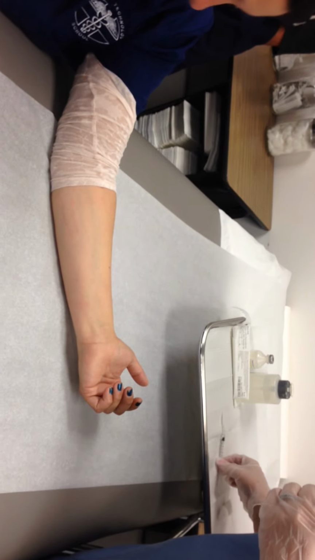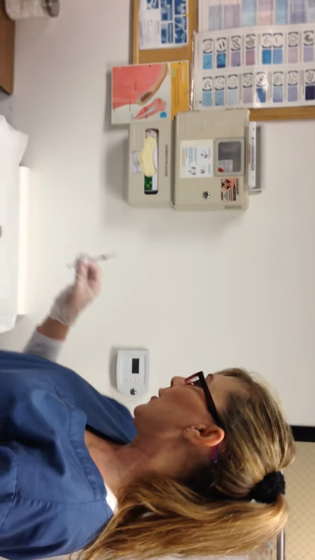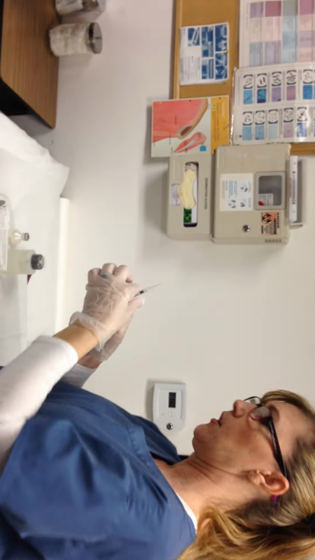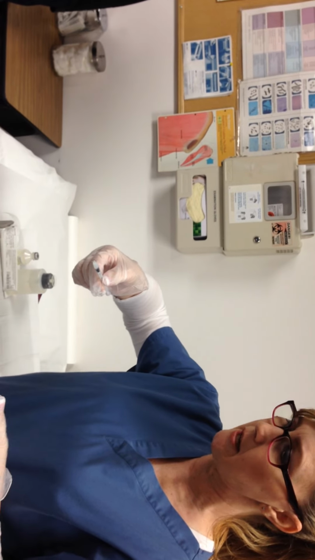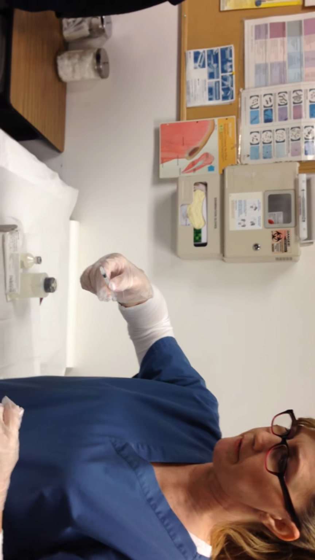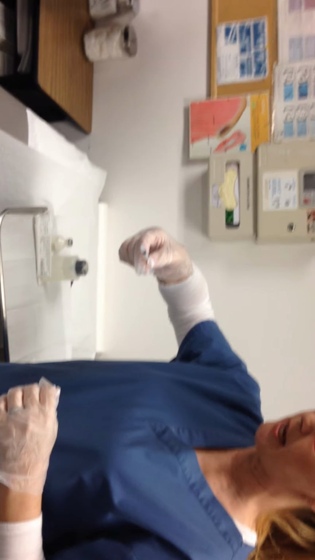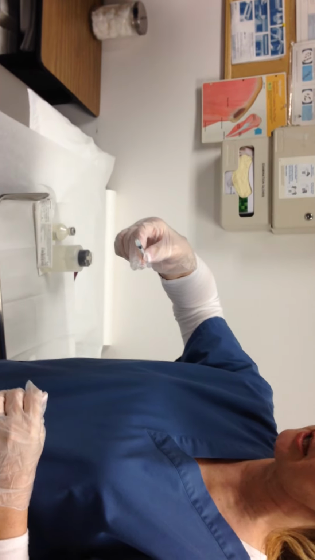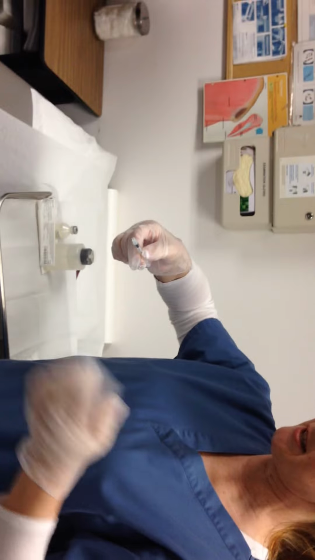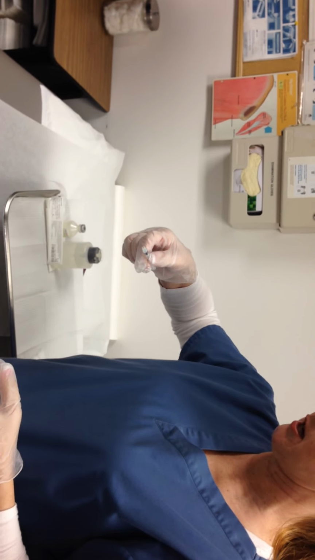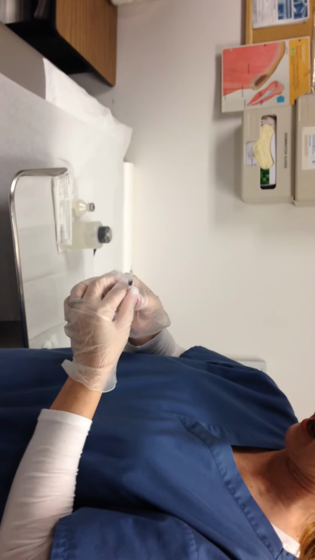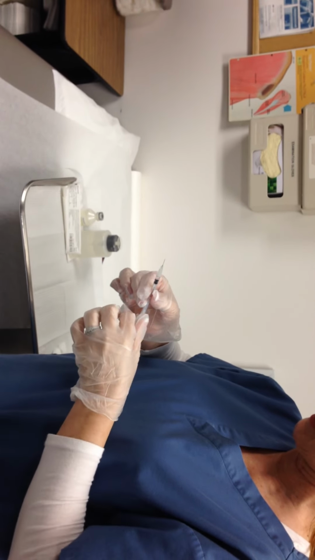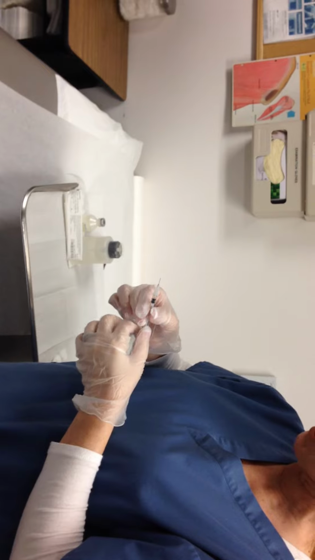Okay? Now, here's our needle. What is this? Rainbow. Thank you. Okay? Now, the bevel is up. Remember we looked at that? See the opening? That's that bevel. It's the opening to the needle, and it shines. It picks up the light. And it makes that noise too. You just can't always hear it. Okay, there it is. Okay. And I'm looking. Yep, my medication's in there. My bevel is up. Okay.